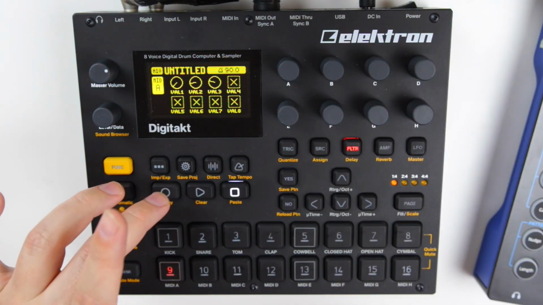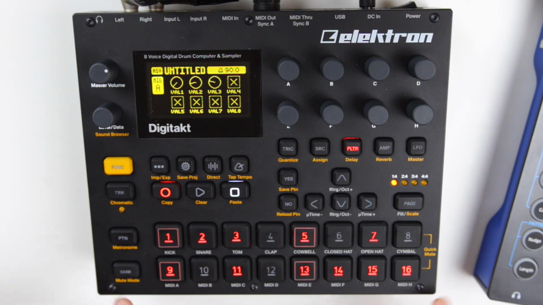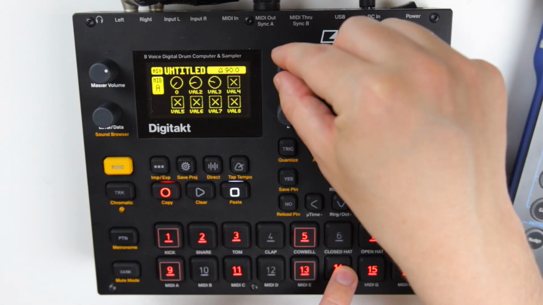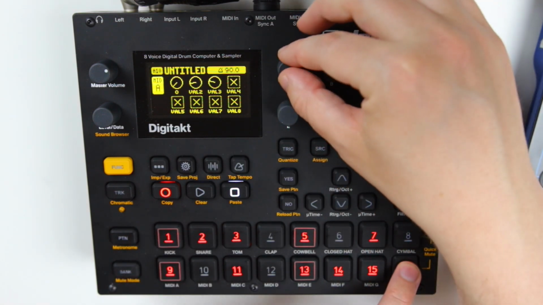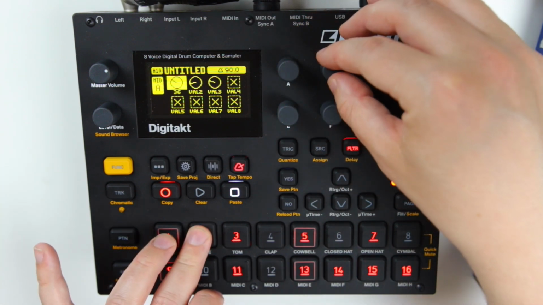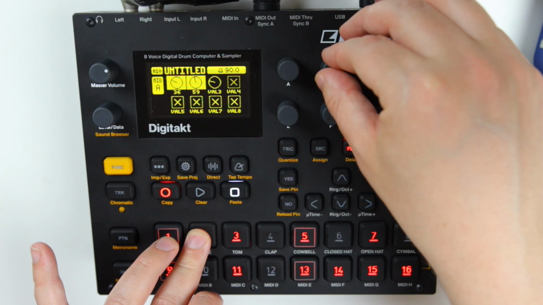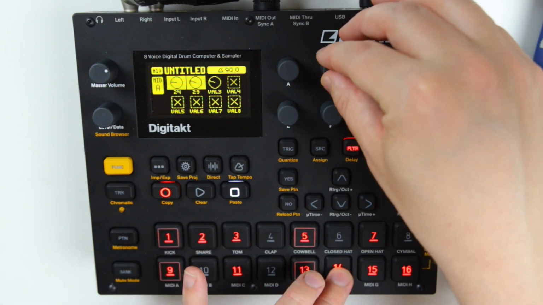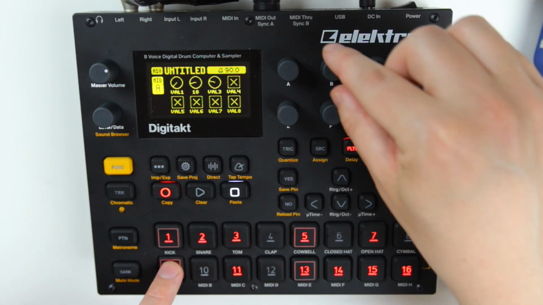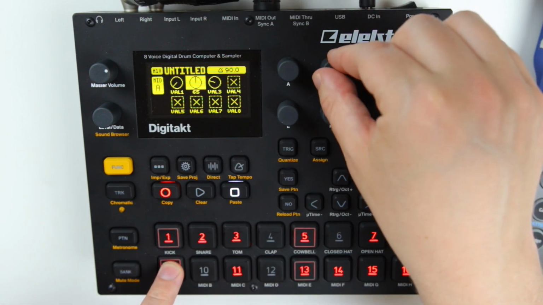Now we can put this to good use if we press record here, and you can see that we have the trigs here. Let's add some attack to these trigs that only comes into play, say, 40% of the time, and we can add some decay to them as well. And we can add some decay to this sound here as well.